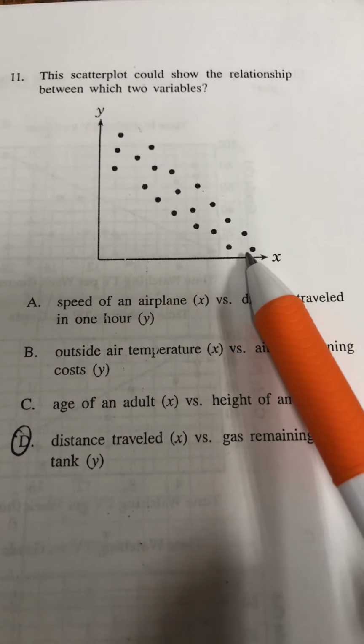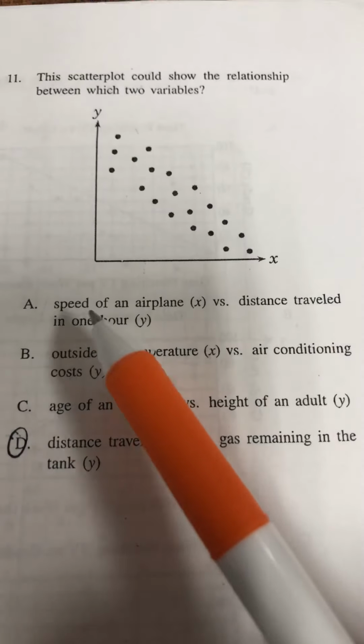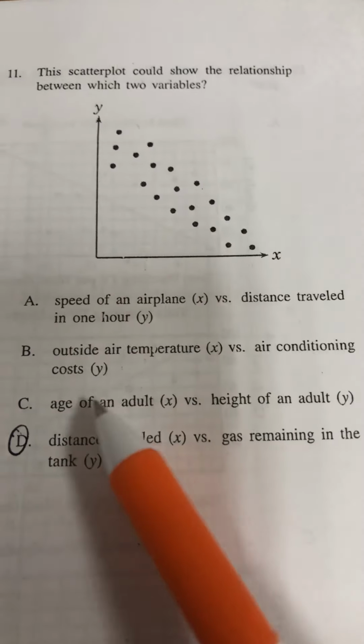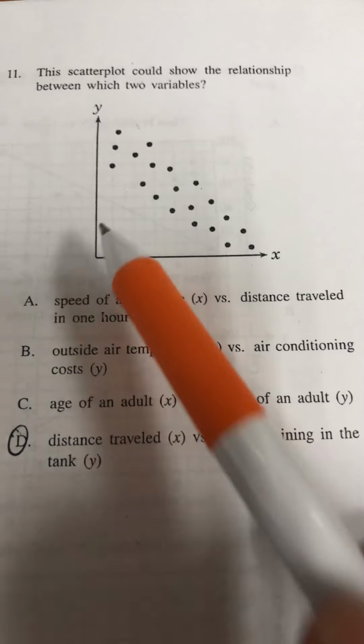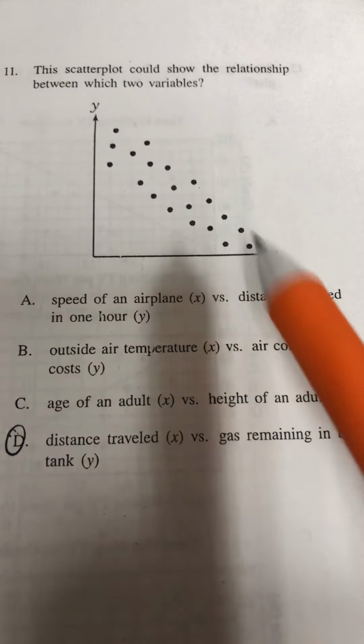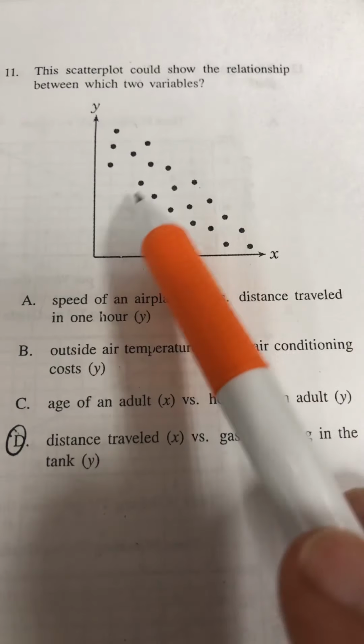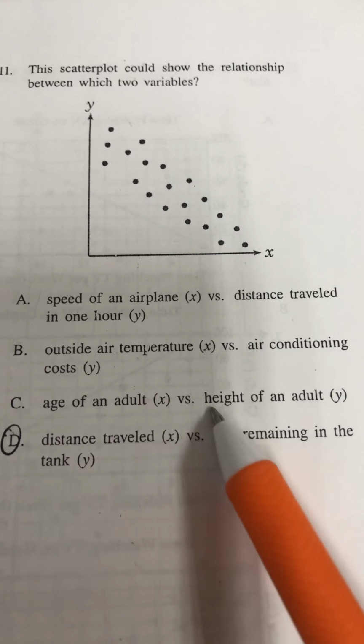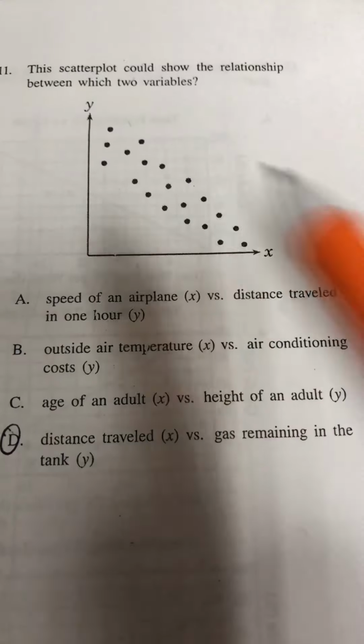The other ones, like the speed of an airplane versus the distance traveled in an hour, would be increasing. Outside air temperature increases, the air conditioning cost increases also. The age of an adult versus the height of an adult would be increasing also.